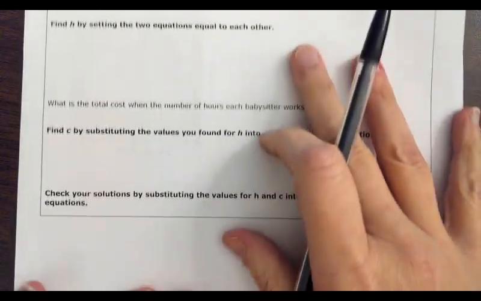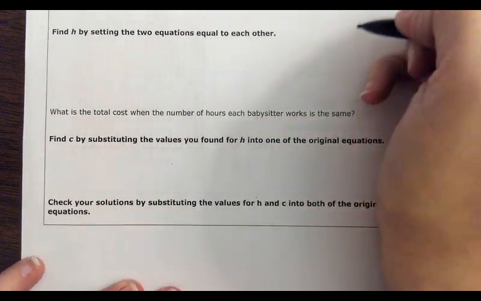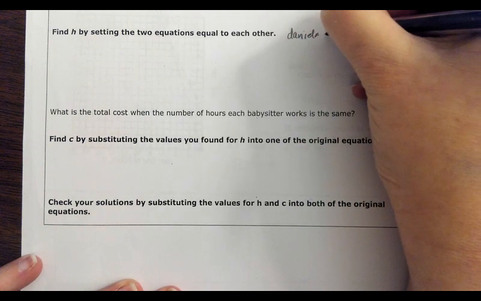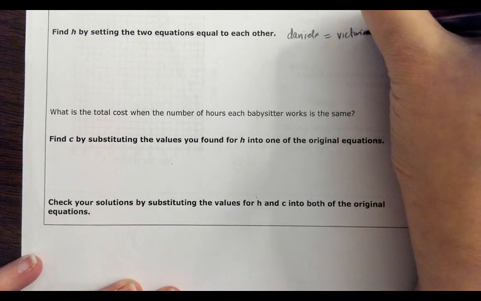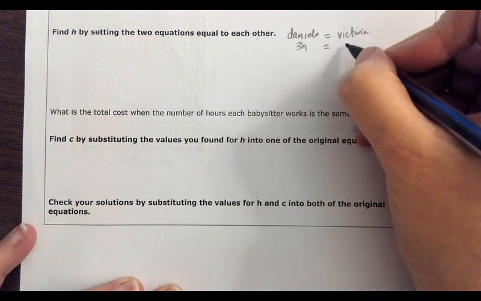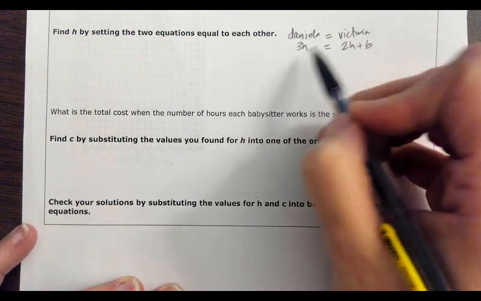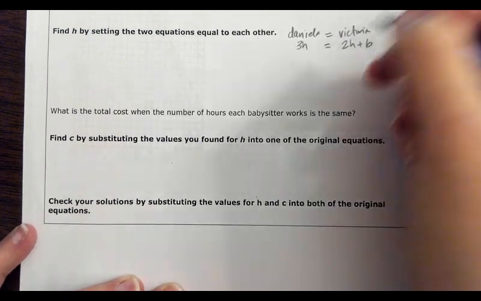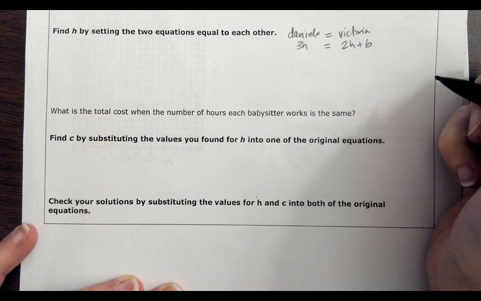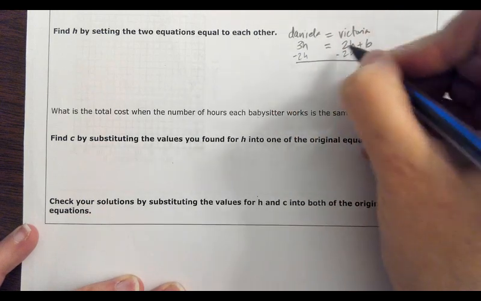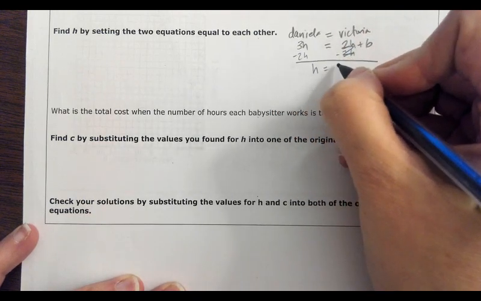Okay, if I want to know when Daniela is equal to Victoria, then I'm going to write those two equations and set them equal. Okay, so I want to know when 3h is equal to 2h plus 6 because I want to know how many hours will it take for their costs to be the same. So then I just solve this. This is an equation with variables on both sides of the equal sign. I subtract 2h from both sides. This zeroes out, and I have h equals 6.